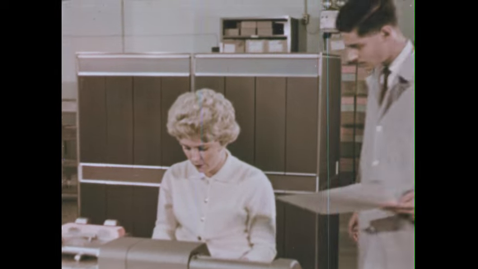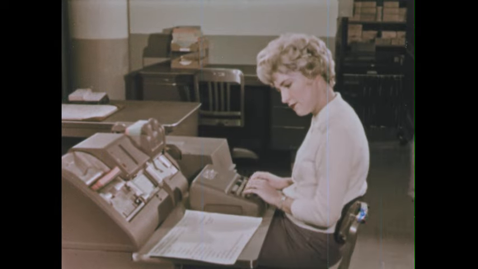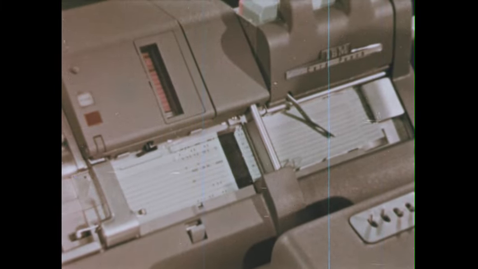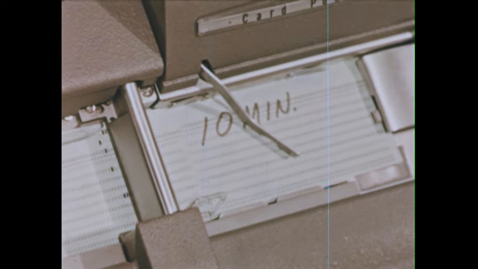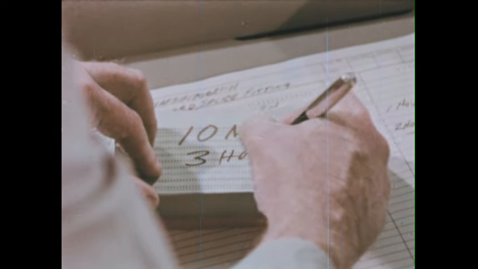As of now, conventional computers do not accept oral commands, so the instructions are put on punched cards or tape. We're moving right along. Just 10 minutes for that job, for a total of about 3 hours.